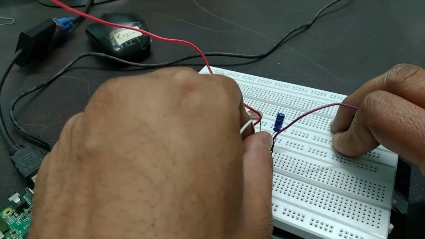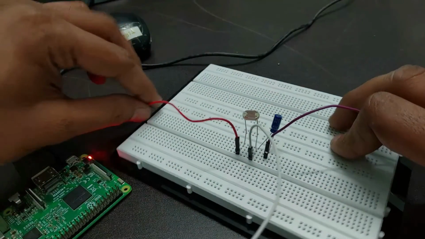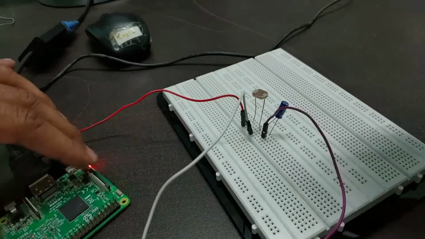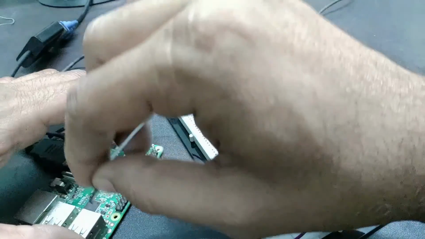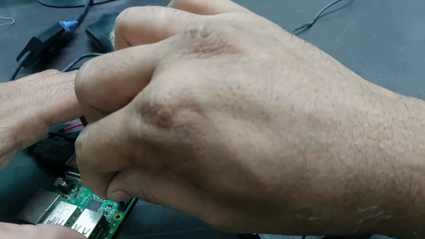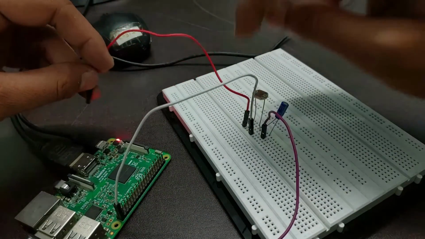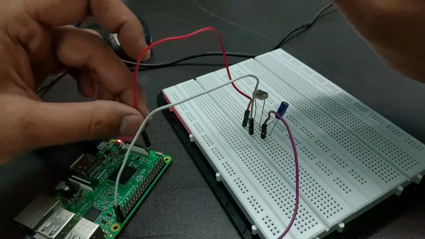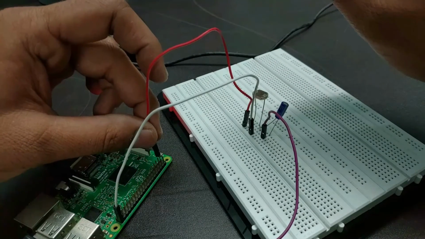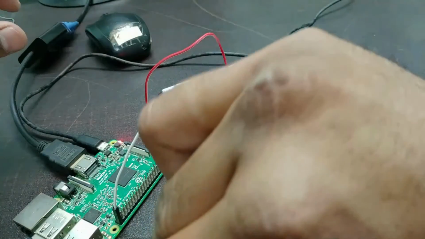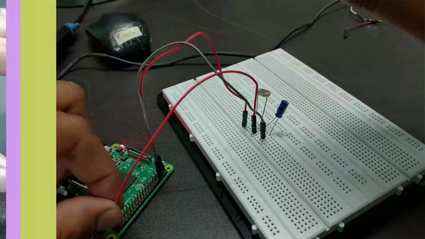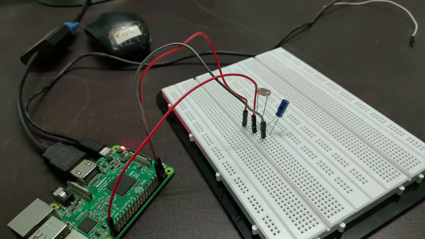The combination of LDR and capacitor is the data pin. Now my data pin will go to pin number GPIO21. Then this one will go to 3.3 volt, and this one will go to ground. Now it's good. Now my connections are done.